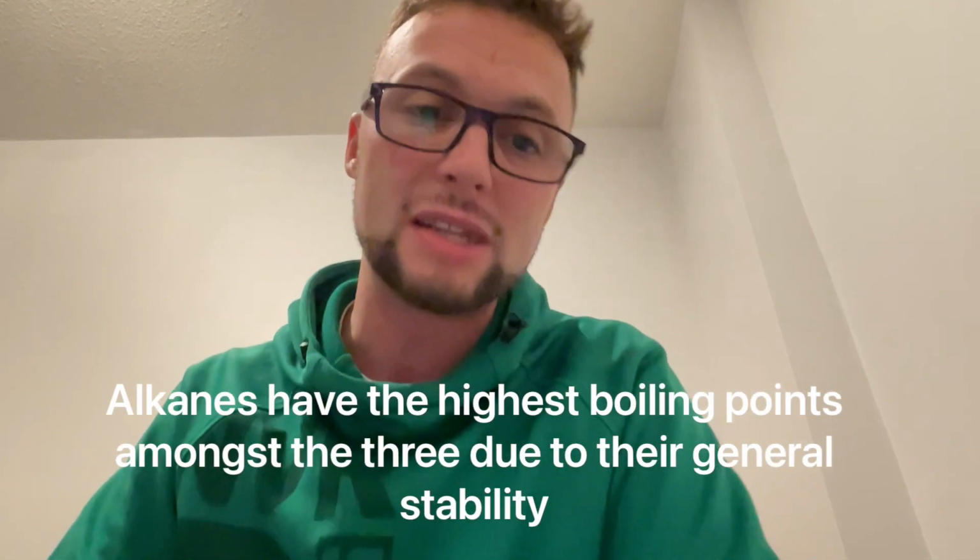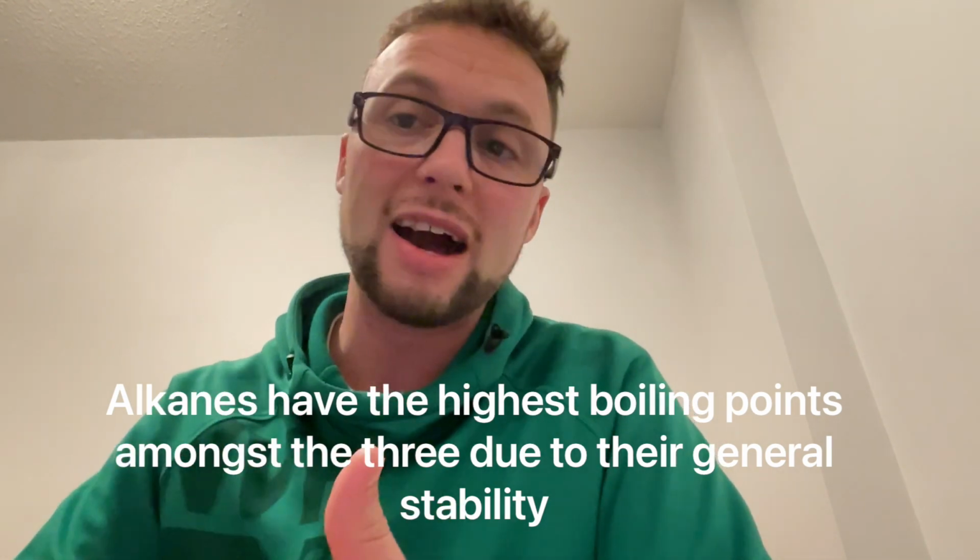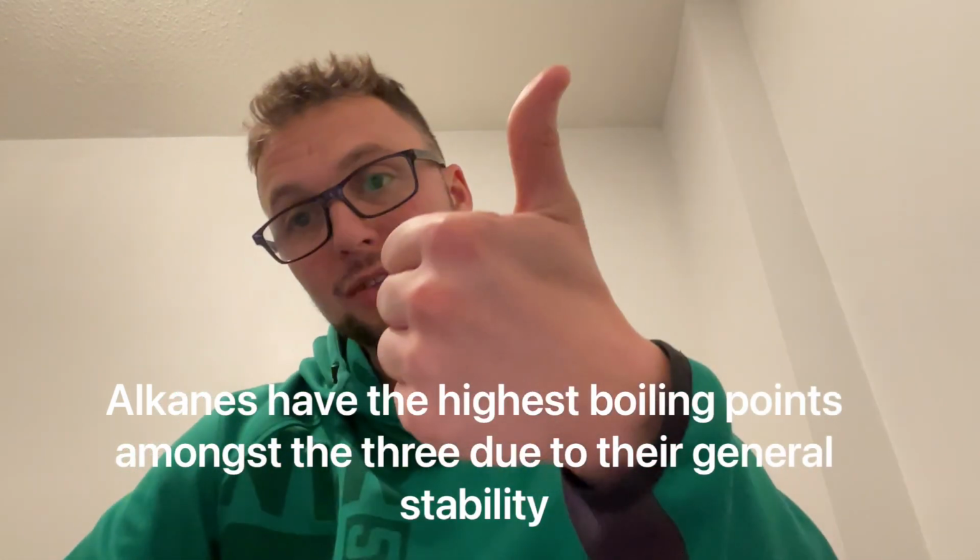And then, of course, alkanes, which tend to be the more stable of those three hydrocarbons, have the highest boiling point. So alkanes are the highest, then alkynes, and then alkenes. Out of all the organic compounds that we cover in Chem 30, alkenes have the lowest boiling points.